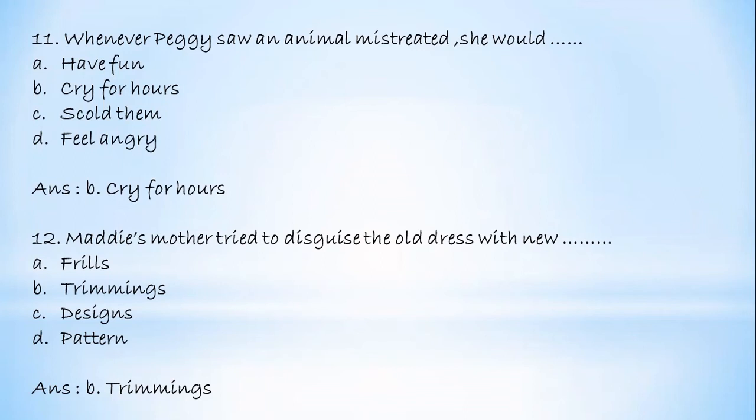Next, Maddie's mother tried to disguise the old dress with new dash, frills, trimmings, designs, pattern. And the answer is option B, trimmings. Okay. So whenever Peggy used to give her old dress to Maddie, Maddie's mother tried to disguise it, to change it by trimming it with new designs and all, so that it could not be identified that it's someone's old used dress. Okay. So answer is option B, trimmings. Used to trim the dresses.